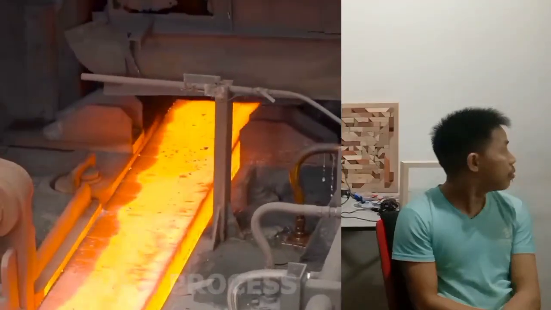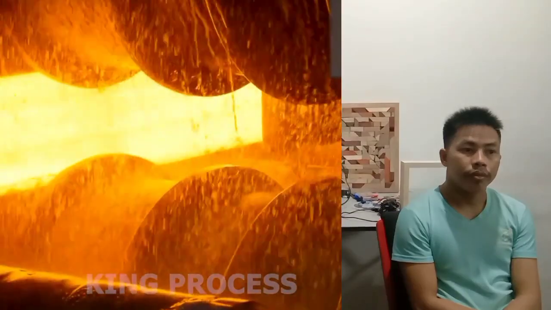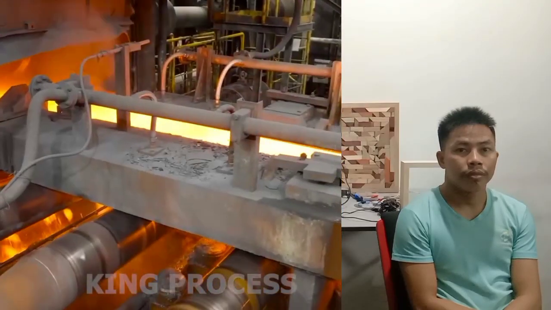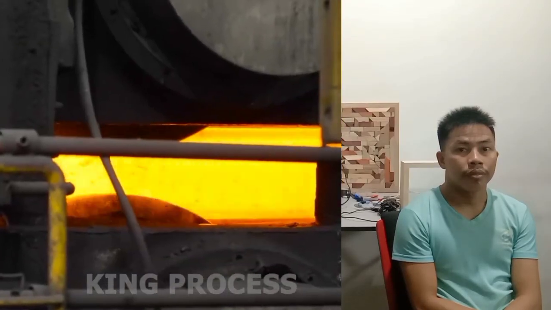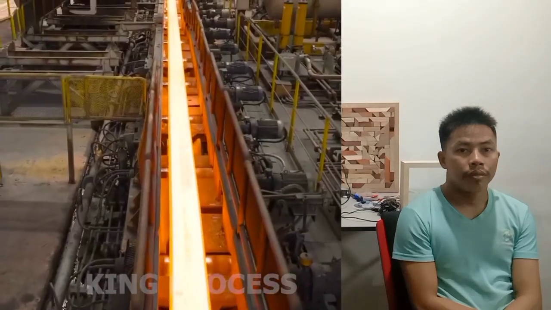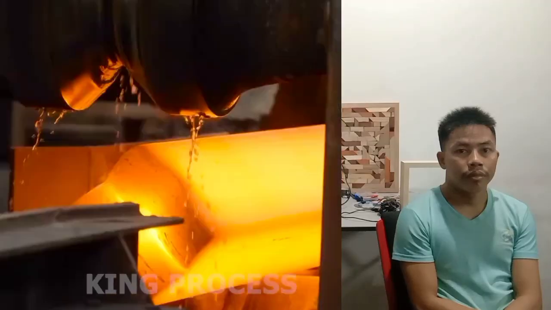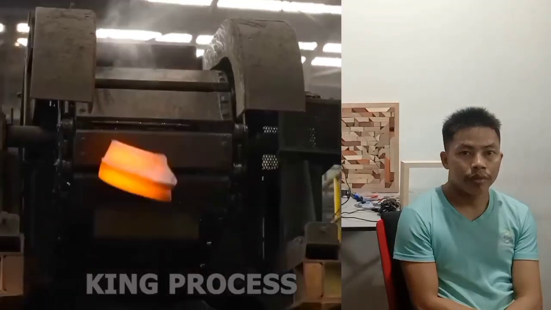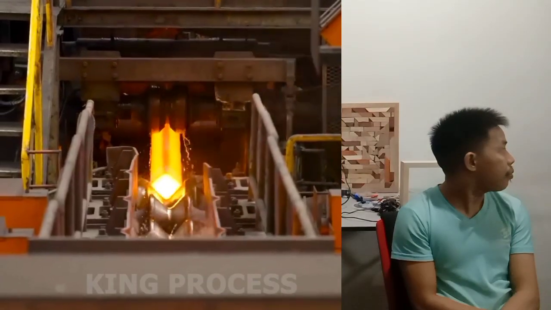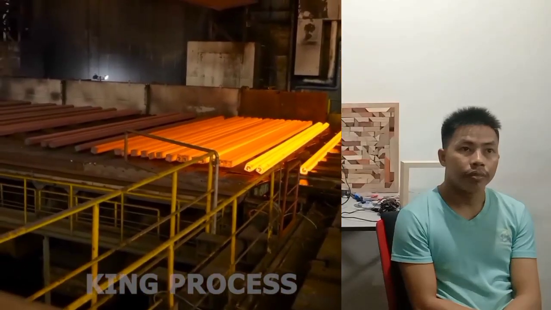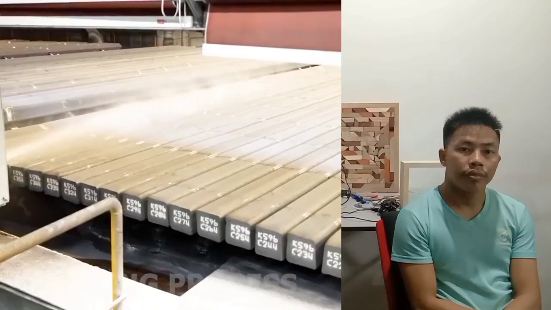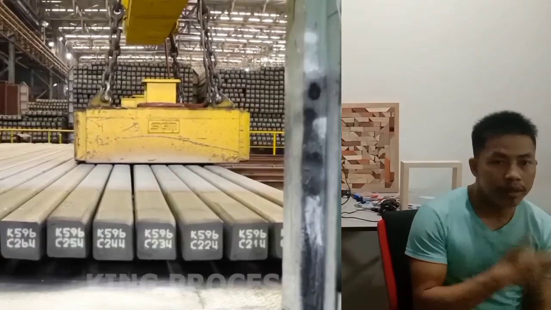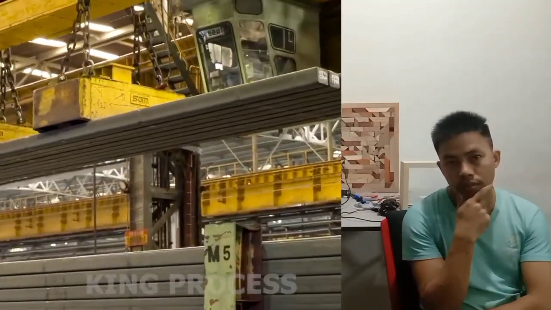The wire rods are subjected to rigorous quality control tests, including tensile strength tests, dimensional checks, and surface inspections, to ensure they meet industry standards. Steel wire rods produced in Korea are used in various industries, including construction, automotive, and manufacturing, where they are further processed into products like nails, screws, and wire.